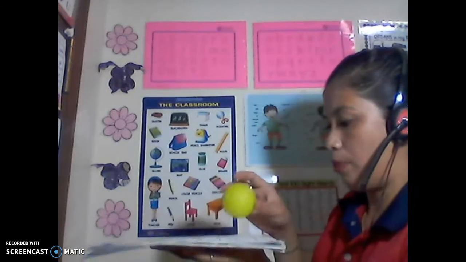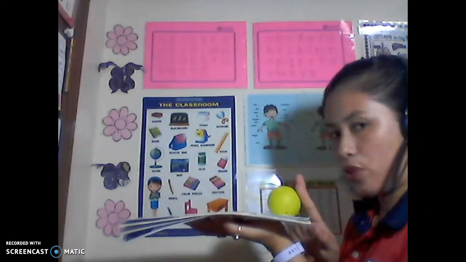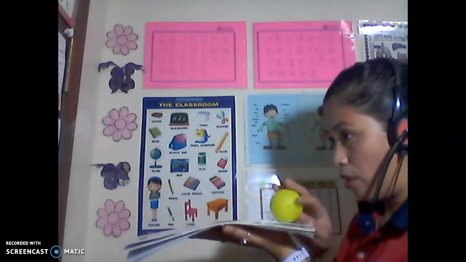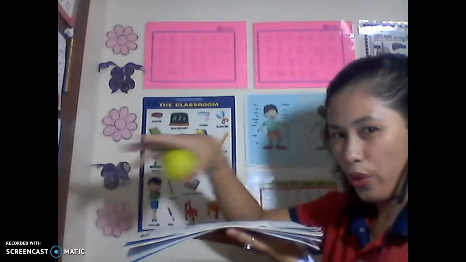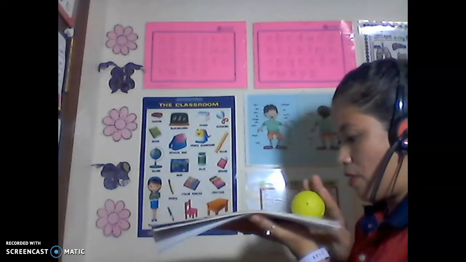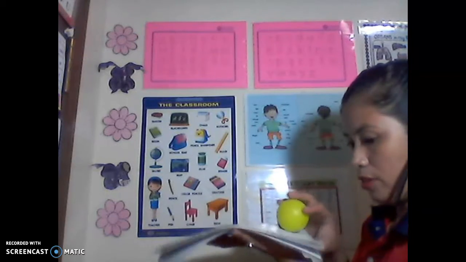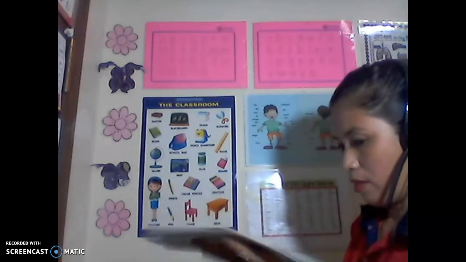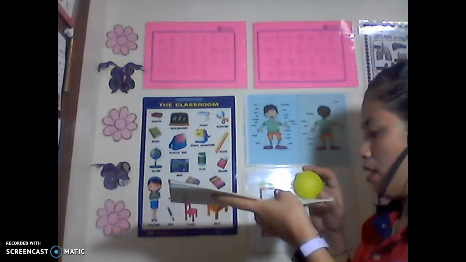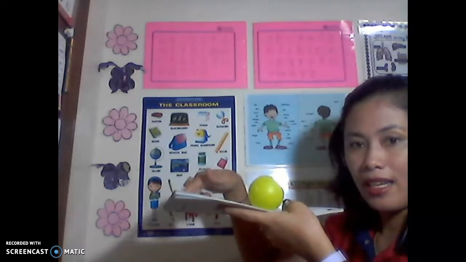I'm going to put it here, and if it's so near to me, do you think it will go farther, or a short distance, right? So if it's very near to me, the ball, if I push it like this, it's only a short distance, right?